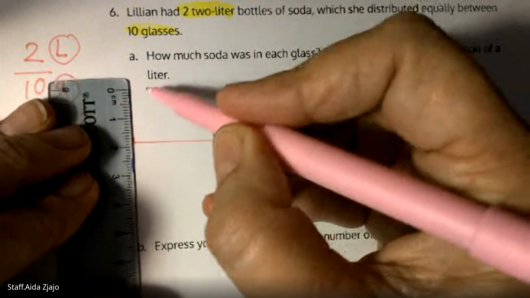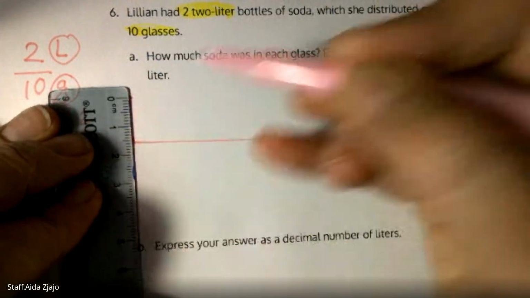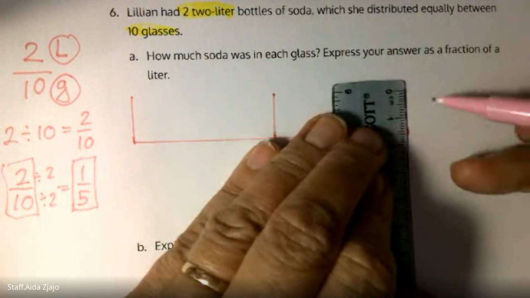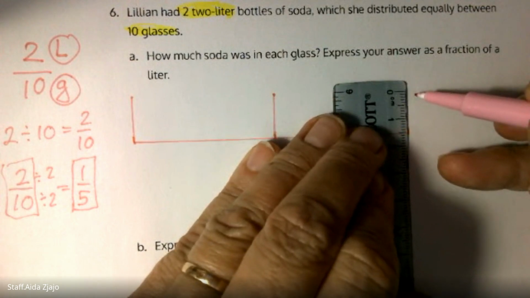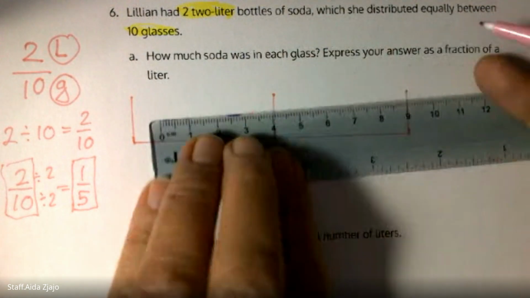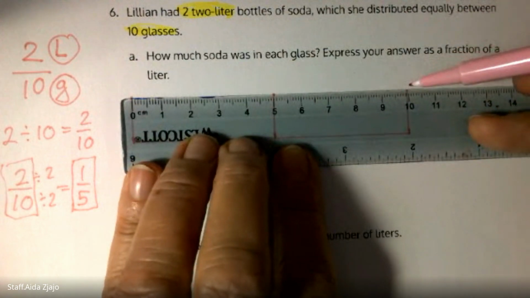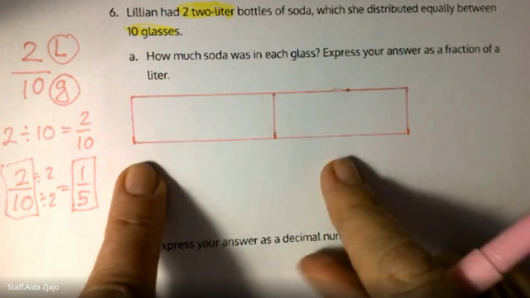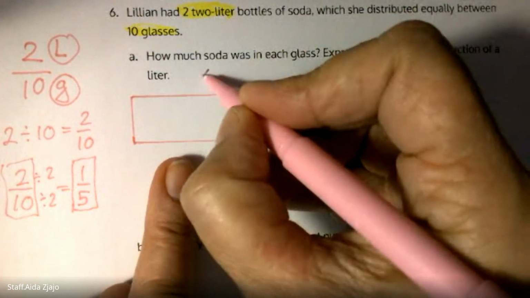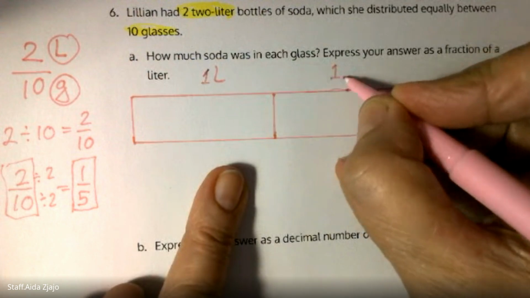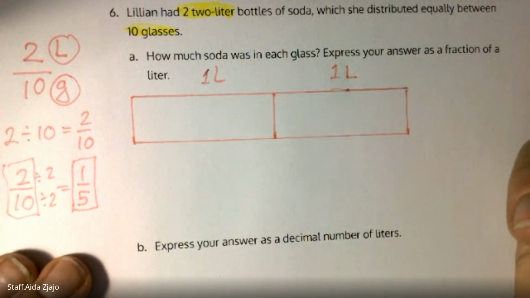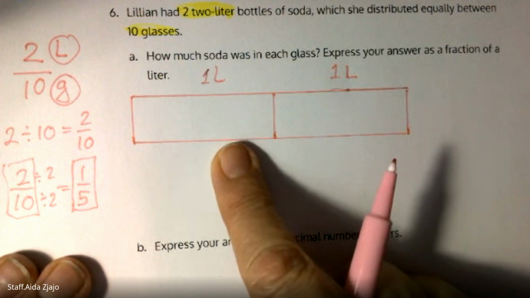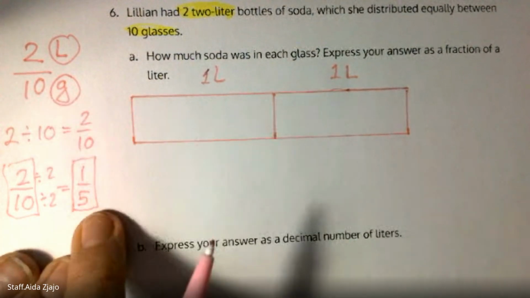Let's pretend these are our 2 liters. So 1 liter and 1 more liter, 2 liters of the soda. Now, we need to divide into tenths or fifths if you wish.